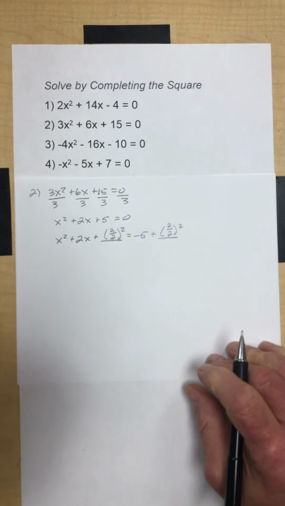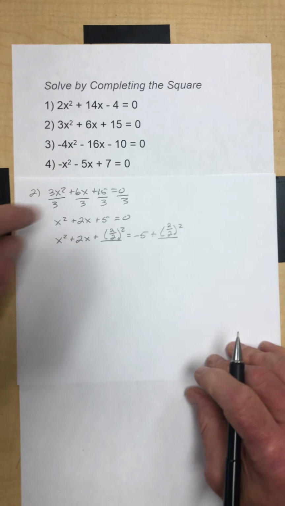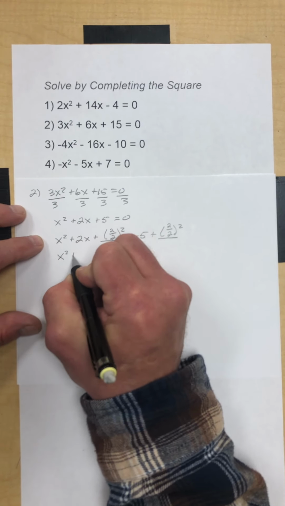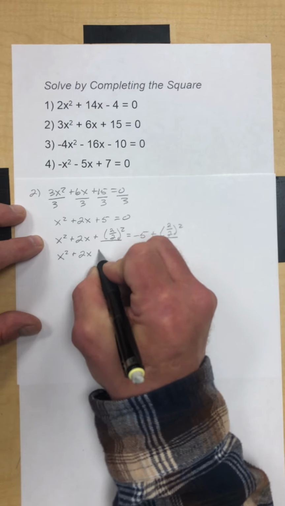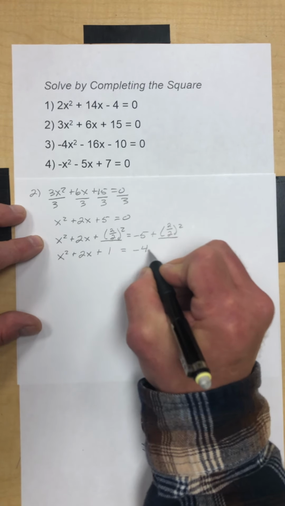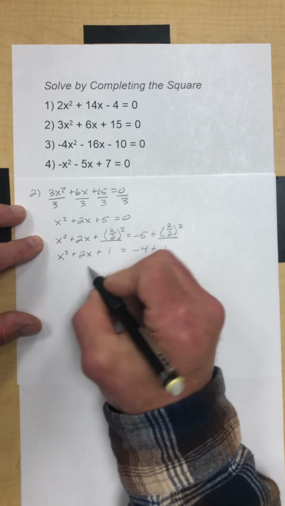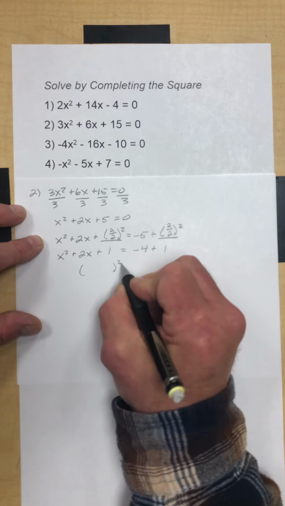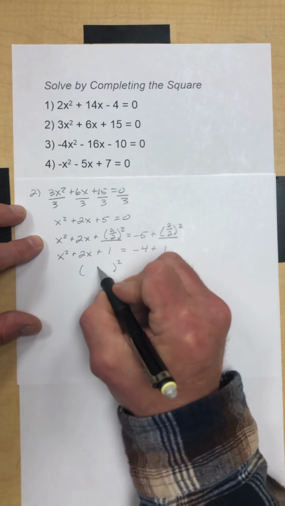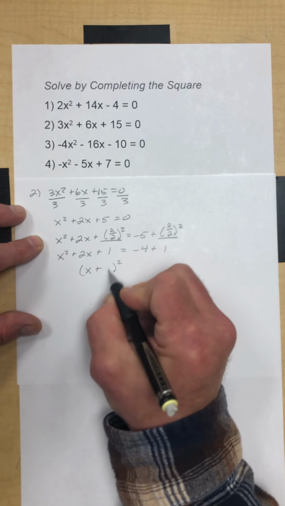That'd be a 2x, that's a 1. So I get x squared plus 2x plus 1 equals negative 5 plus 1. This is a perfect square trinomial. It factors into the square of a binomial. Bring the sign of the linear term down. Square root of x squared is x. Square root of 1 is 1.